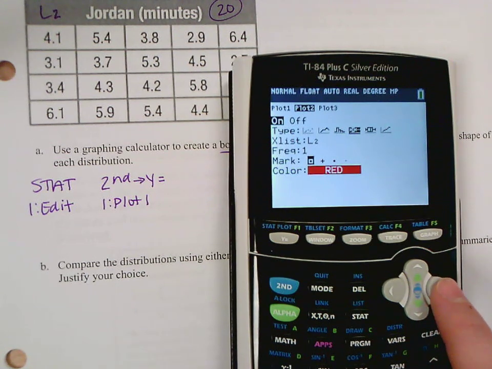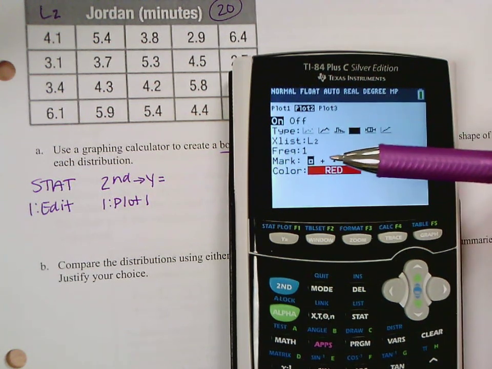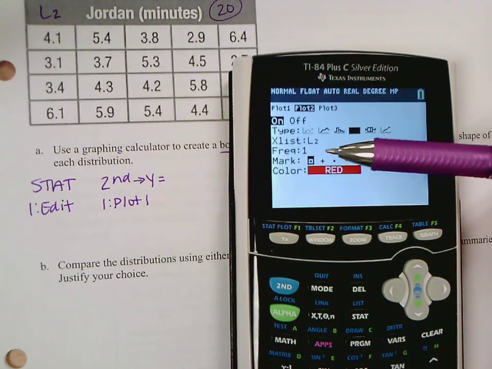So if you need to change it, mine's already highlighted, but arrow over again to the fourth one and click enter to change it to a box and whisker plot. And now here, definitely make sure that your second list name is there. So my second list was L2. Make sure that yours says your second list.